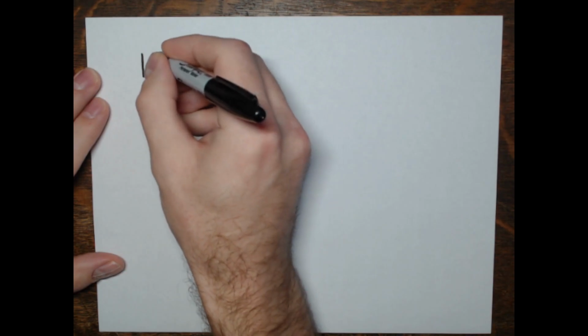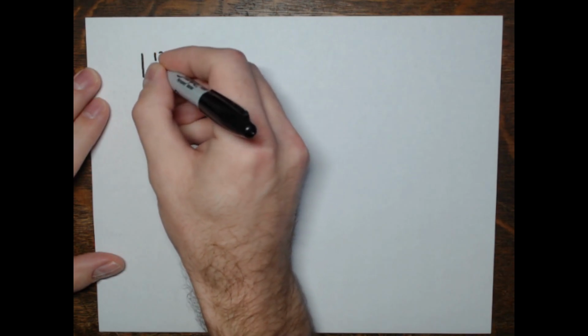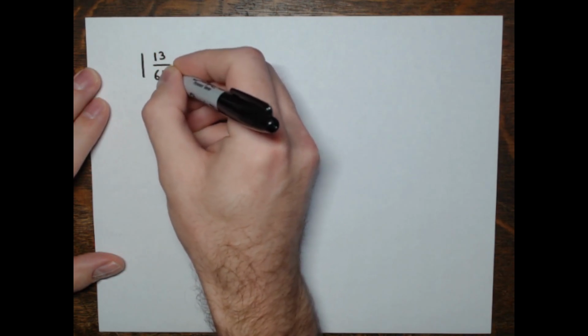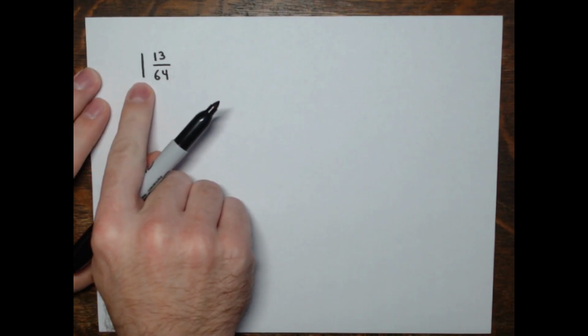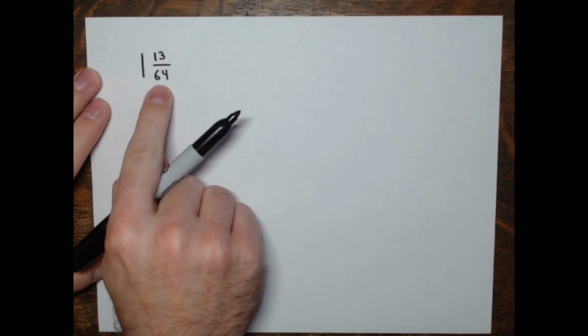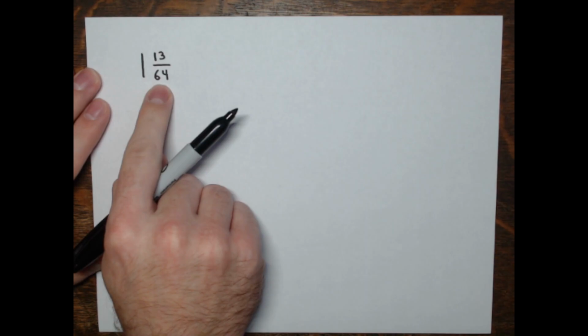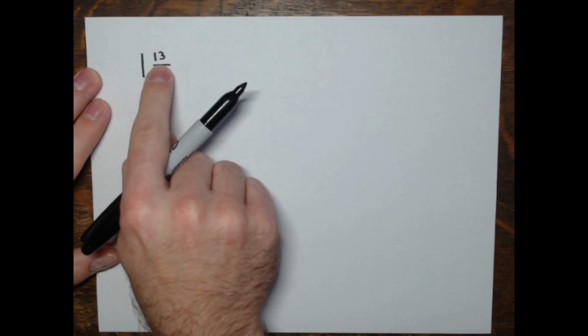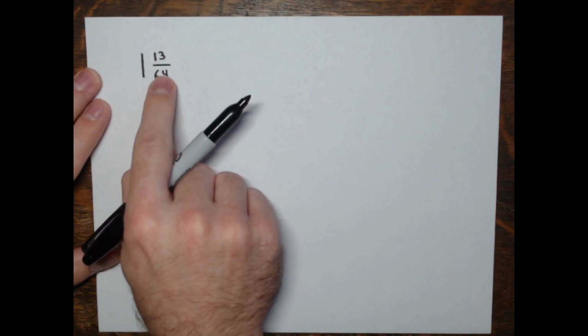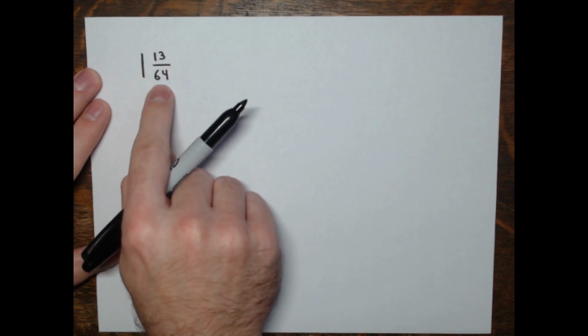So a mixed number, they give us 1 and 13/64. A mixed number has a whole number, and then next to that, a proper fraction. A proper fraction is a fraction, you've got a numerator and denominator, where the numerator is smaller than the denominator. 13 is less than 64.